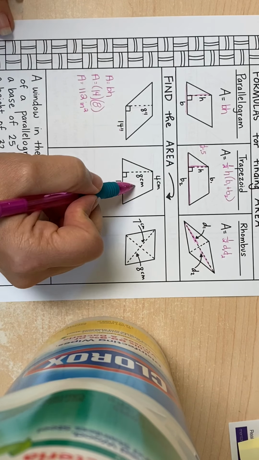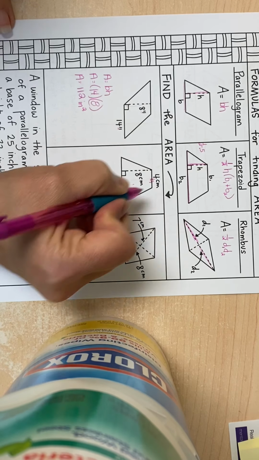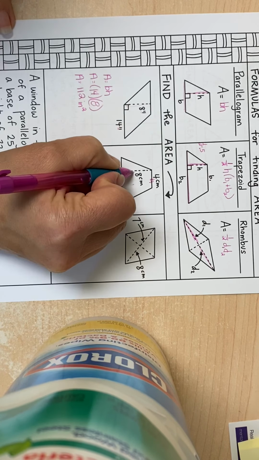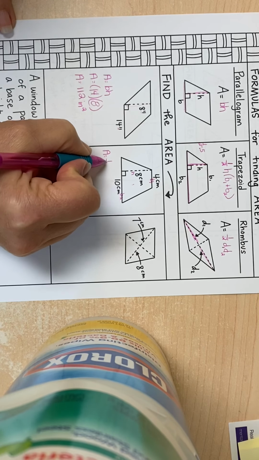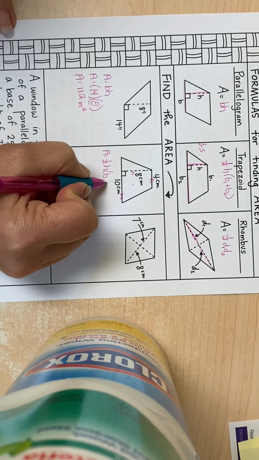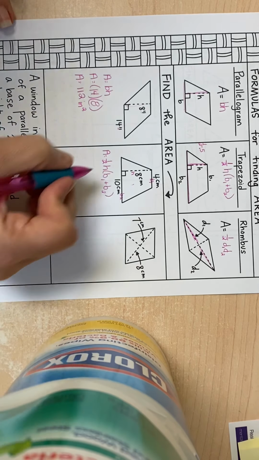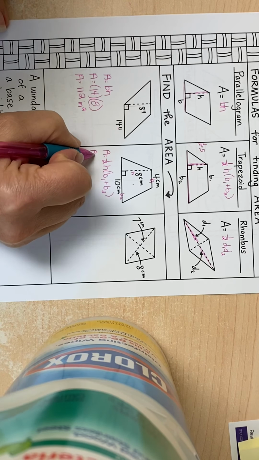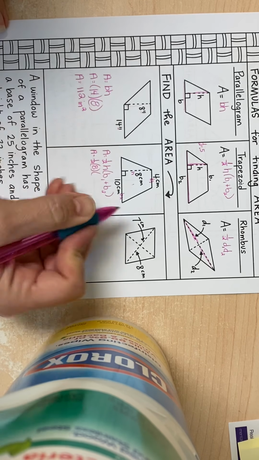All right, let's look at this one. This is a trapezoid. So I know I have base 1, base 2, and my height. Area equals 1/2 the height, open parentheses, base 1 plus base 2, close parentheses. All right, so let's fill in our information. Area equals 1/2. I know this is 8.